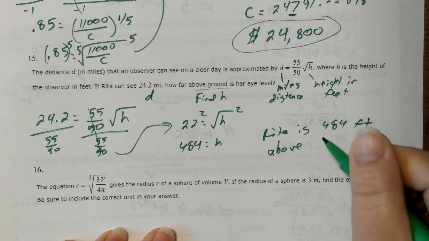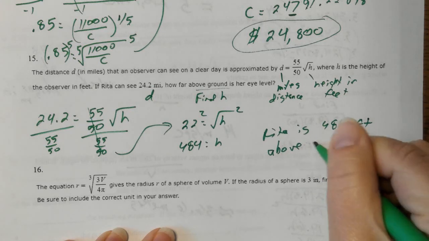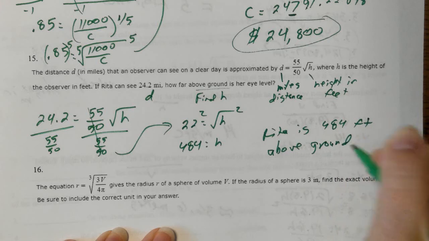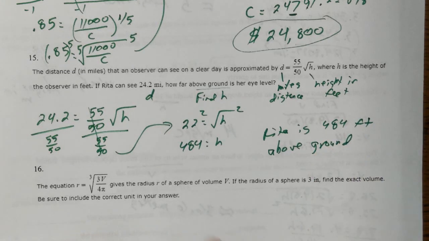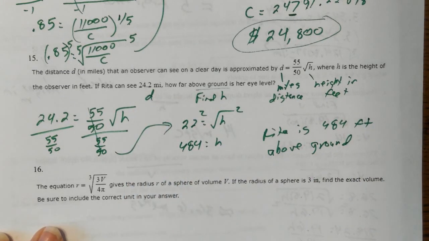And that's pretty high in the air, right? She's probably several stories up in the air. When she's that many stories in the air, she can see a long way. She could see 24.2 miles in the distance.